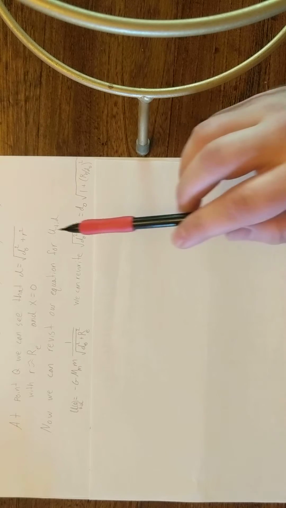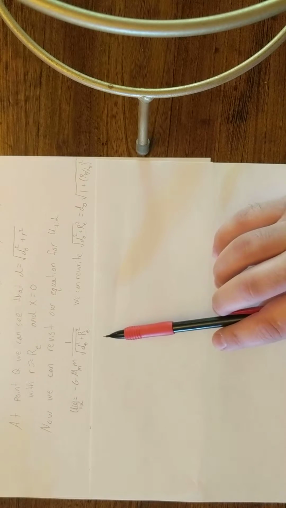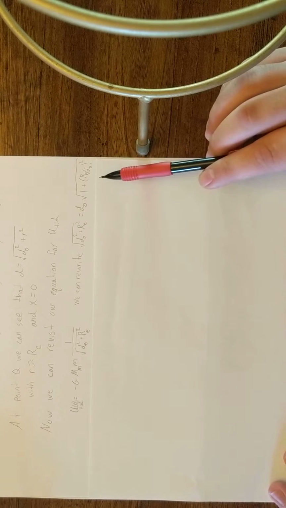Now with this, we can revisit our expression for U tide of point Q, and we can plug in our newfound D, and it gives us this. This is somewhat ugly, so we need to rewrite it, and this is something we've done before in class. It's not too bad.